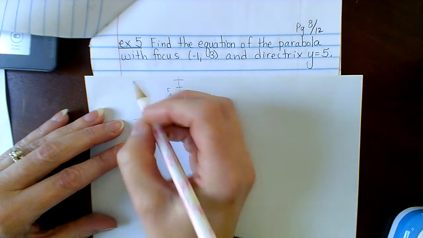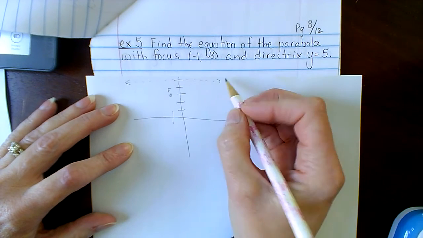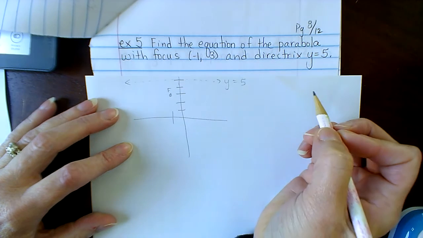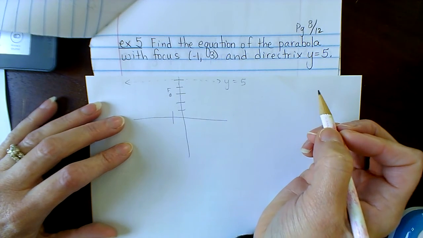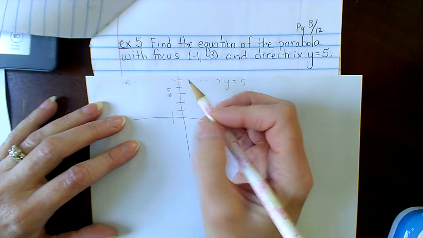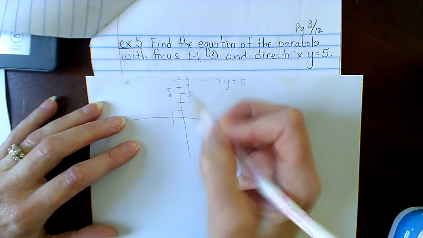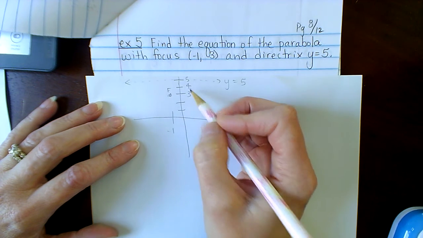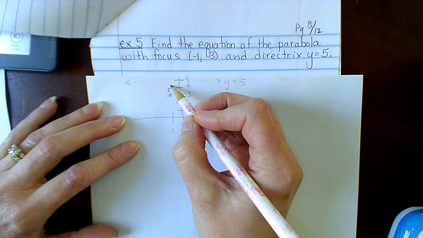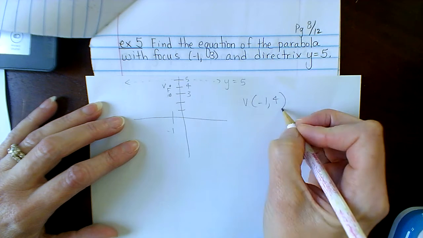So I'm going to go up here to 5, and then there's my directrix up there. So y equals 5. This tells you a lot of good information. The vertex is halfway between the focus and the directrix. So if this is at 3 and that's at 5, that tells me halfway between must be right there at 4. So there's my vertex right there at -1, 4.